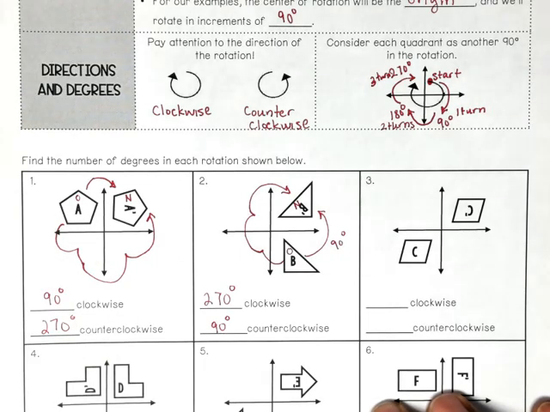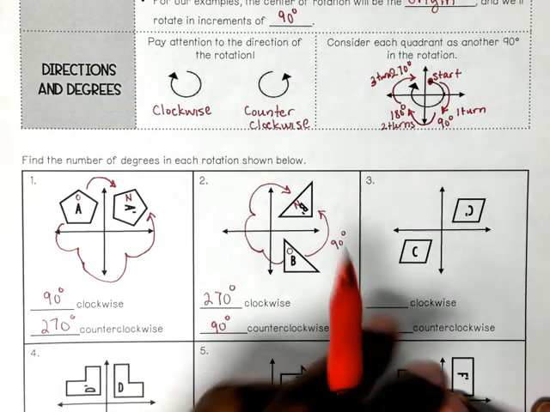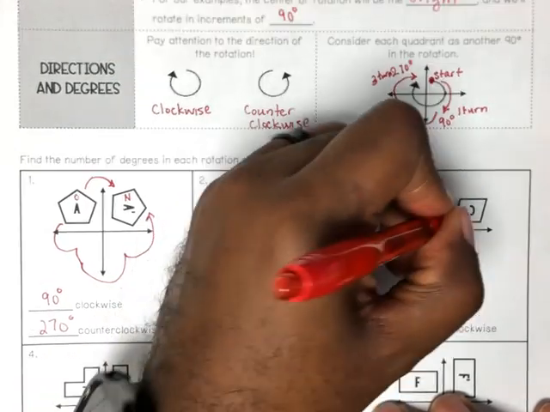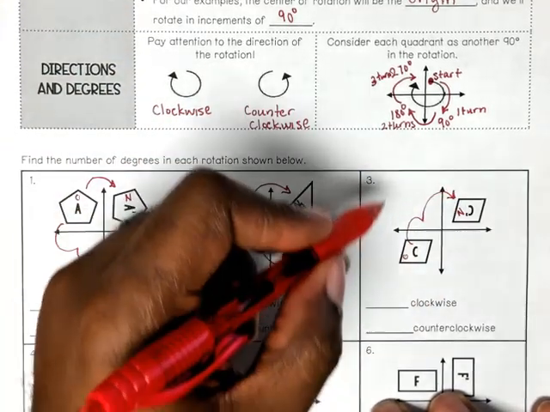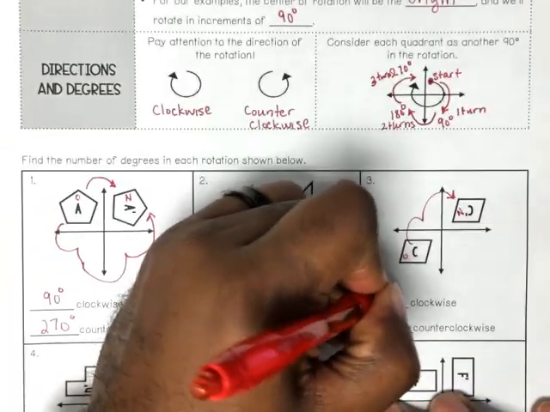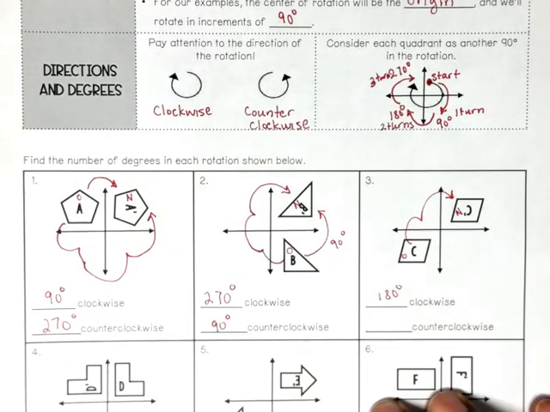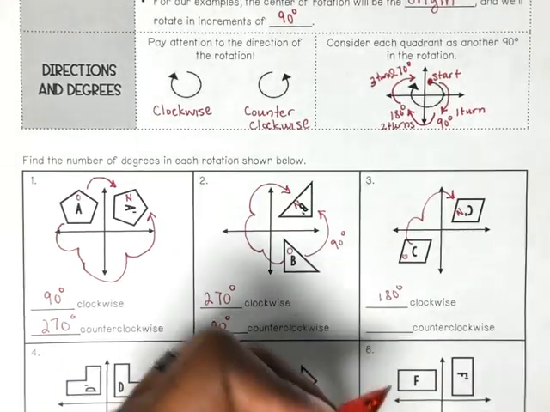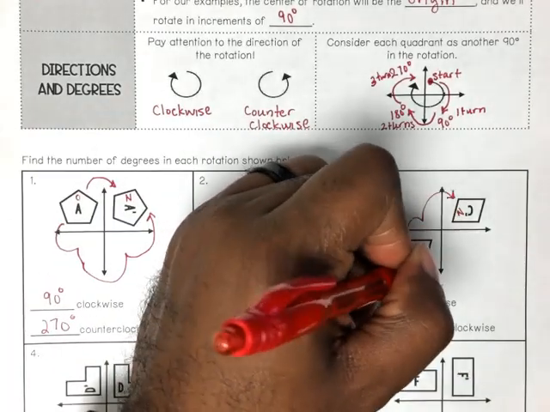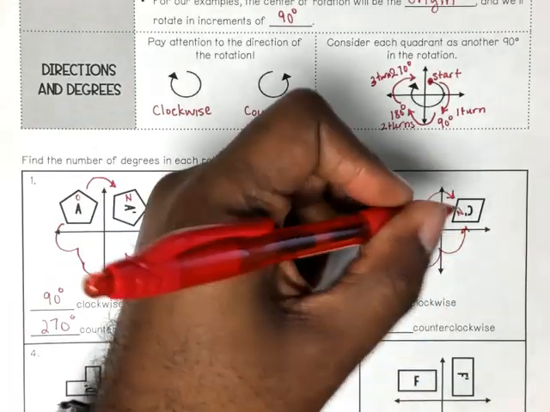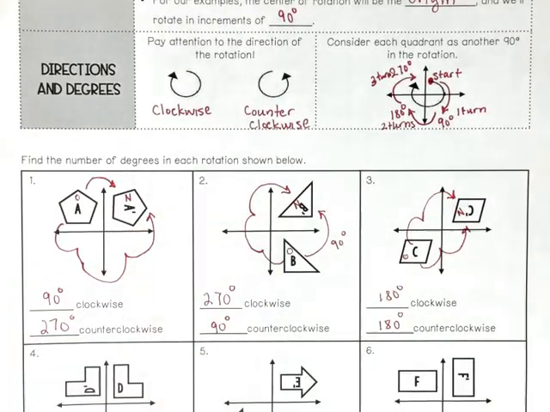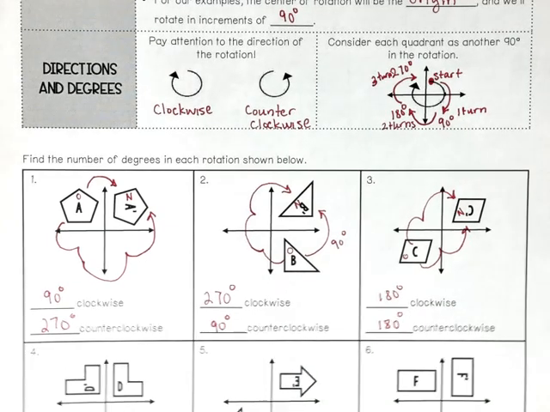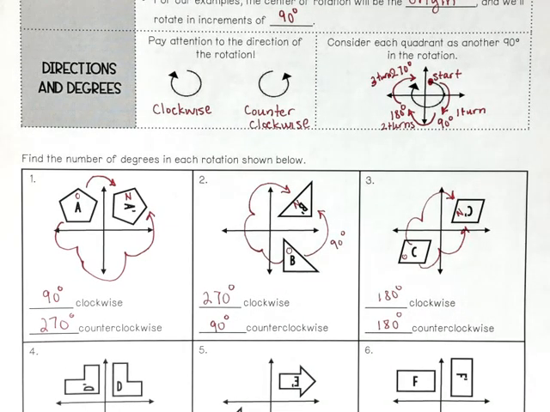For number three, then, we look at C to go from original to new. You see this is one, two, that's two turns. Well, 90 plus 90 is 180, so that's 180 degrees clockwise. One thing to note about 180 degrees, it's the same either way. Two turns going this way is 180, and two turns going the counterclockwise way is also 180. So it doesn't matter for 180, the same rules apply. So we have some good practice here, and we should start to see the pattern going forward.